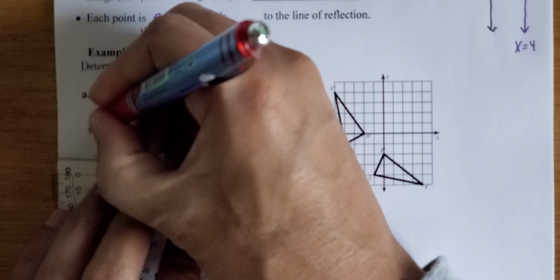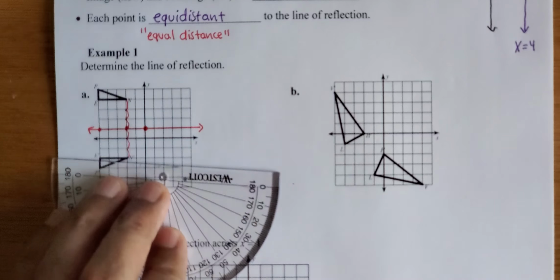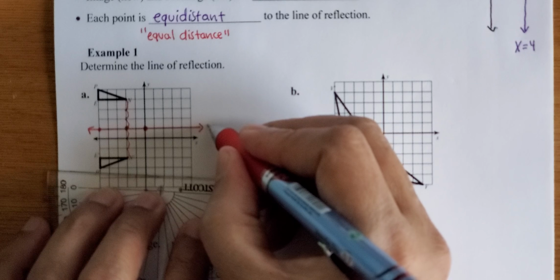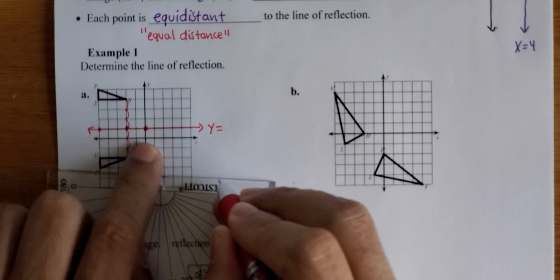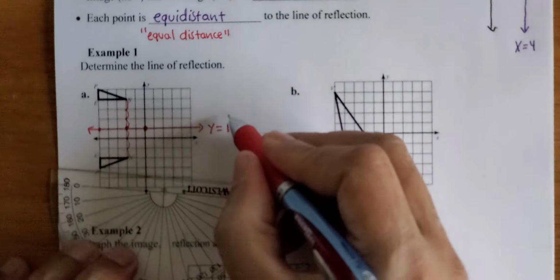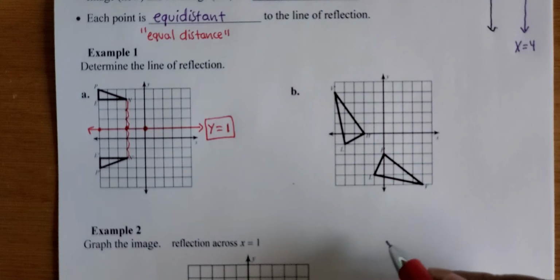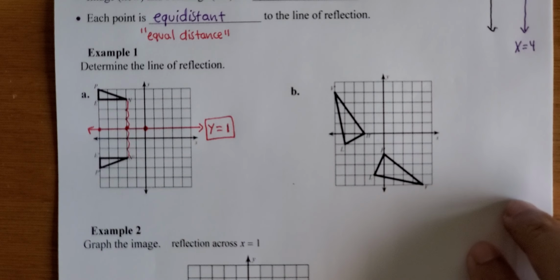Okay, and once we see the line of reflection, we just notice where the line crosses the y-axis. So obviously the equation of this line is going to be not x equals but y equals, because it doesn't cross the x-axis, it crosses the y-axis at y equals 1. So if it's asking you to find the equation, then this is the equation of that line of reflection. Okay, and all we did was count the distance between the points. The next example, however, is a little bit different.